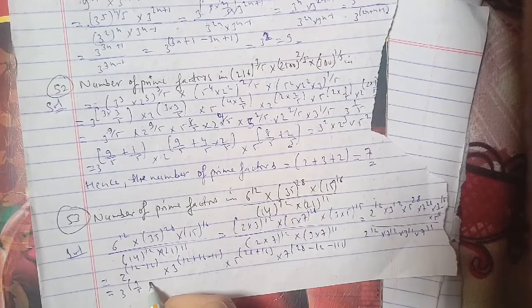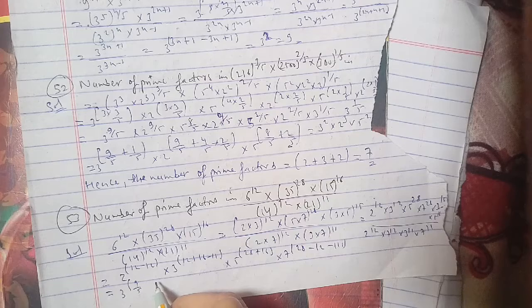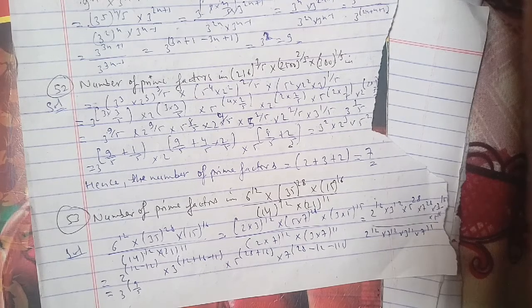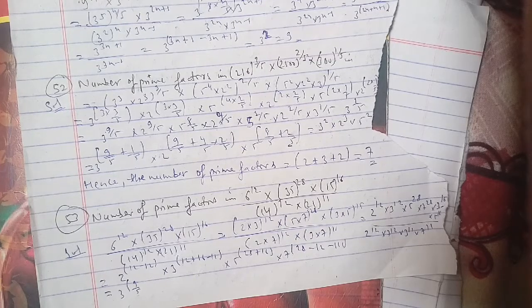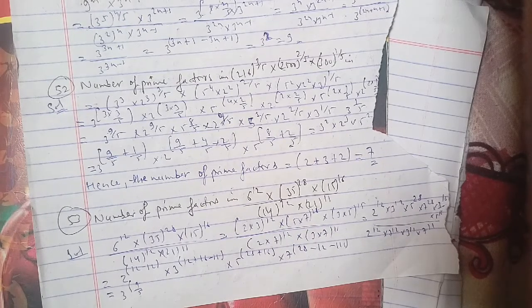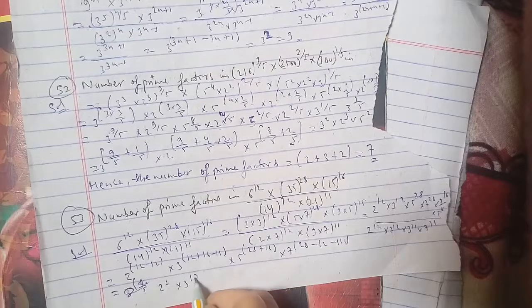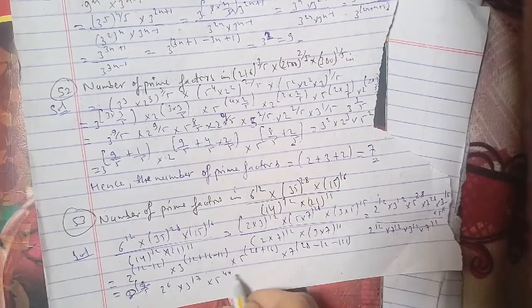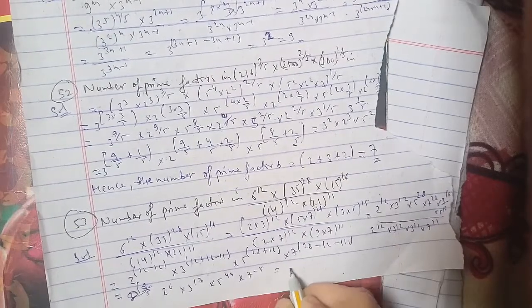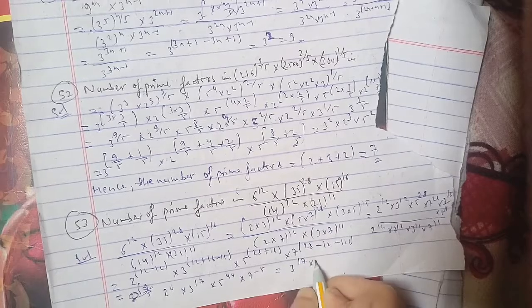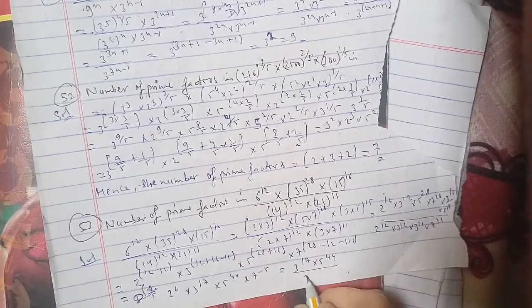So in this case we have 2 power 0 into 3 power 17 into 5 power 44 into 7 power minus 5. It would be represented as 3 power 17 into 5 power 44, whole upon 7 power 5.